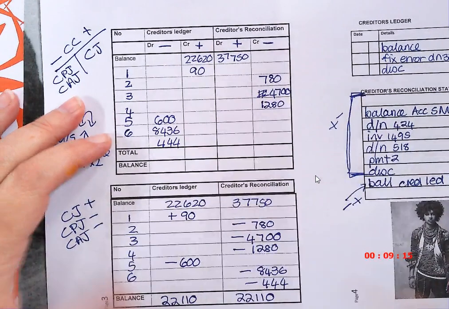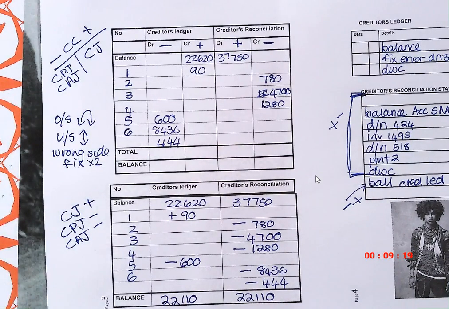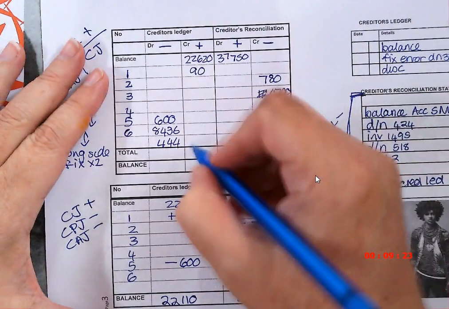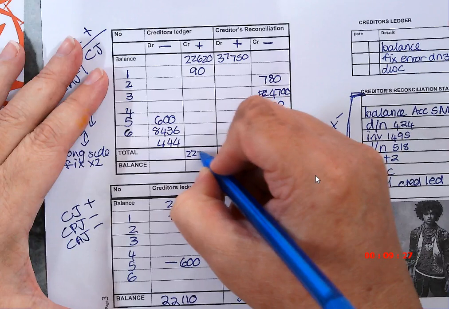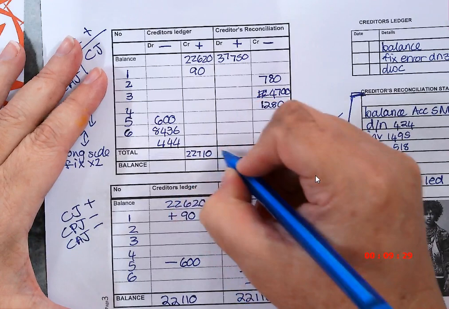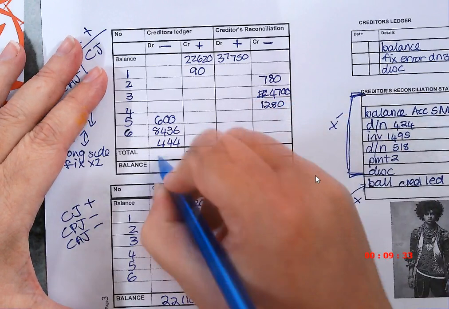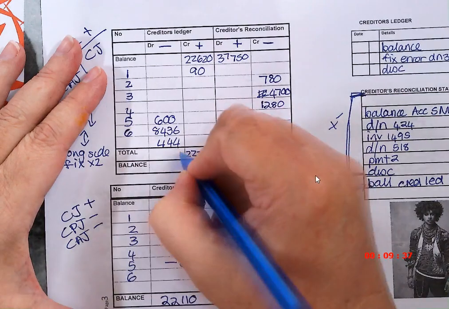This one is a little bit more calculations because I've got two sides. So I first need to total both sides. So I'll do the difficult ones. Okay, can you do the easy ones quickly? What is this debit one? 9480.